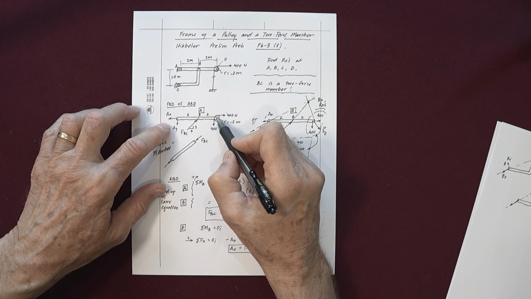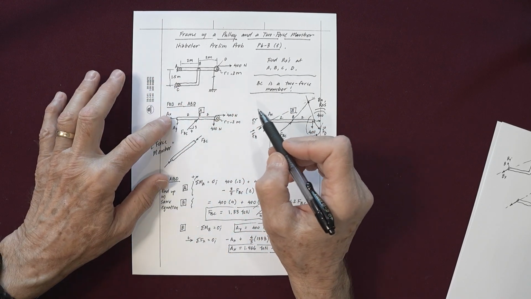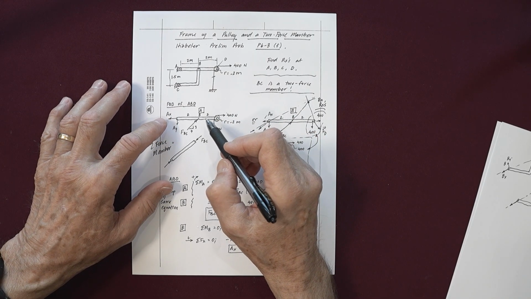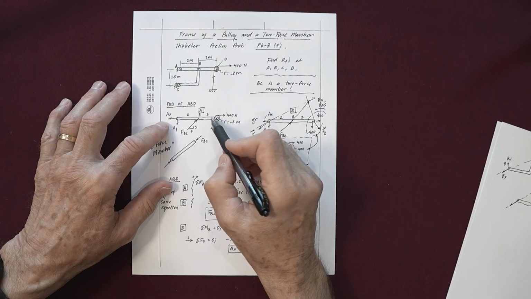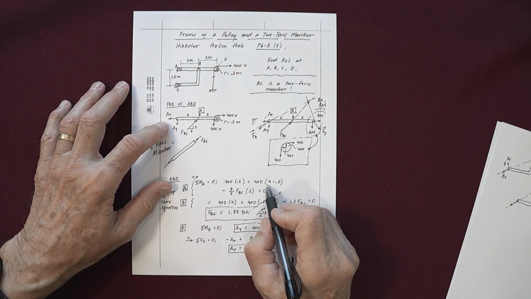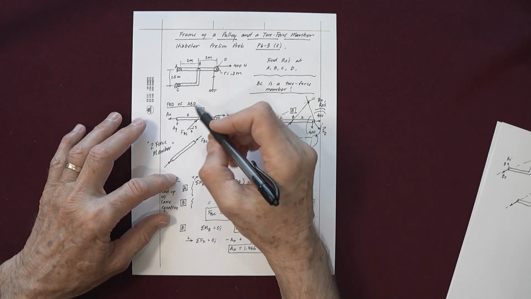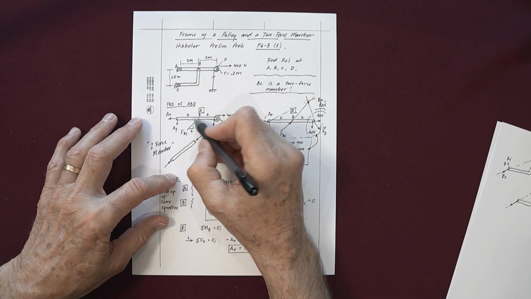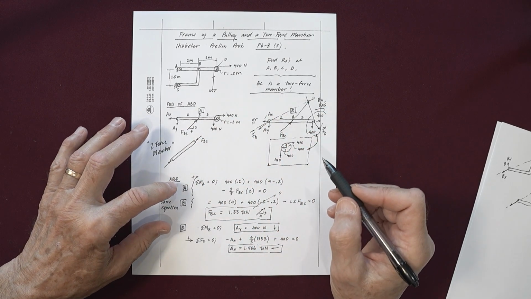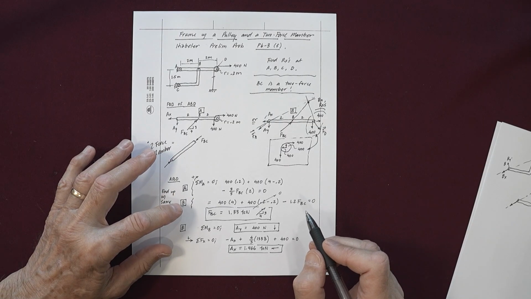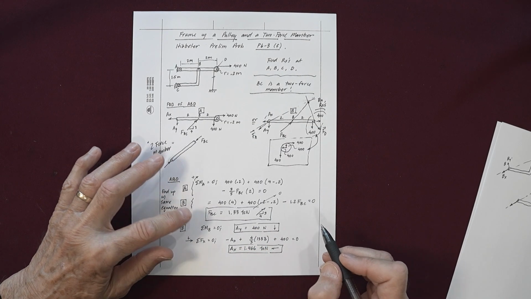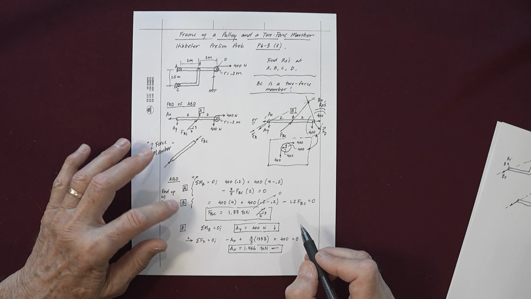So this 400 is 0.2 closer to A. And so the moment arm of this 400 is 4 minus 0.2. So 400 times 4 minus 0.2. And then the upward component of this guy is 3/5 of FBC, and his moment arm is 2 around A. And we can solve for FBC as 1.33 kilonewtons, and of course he acts at a 3-4-5 slope.